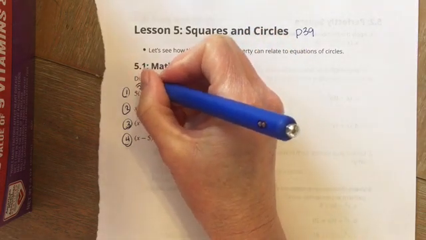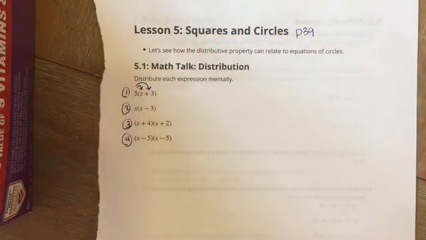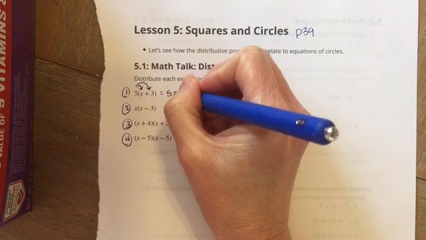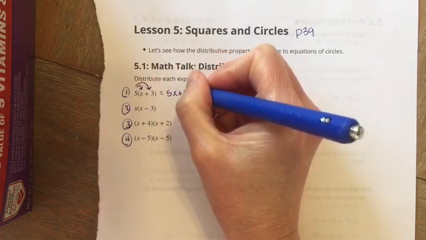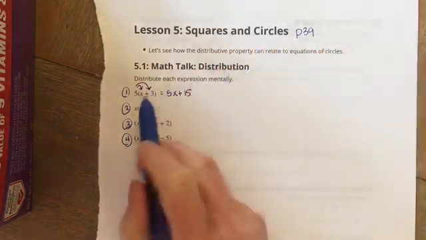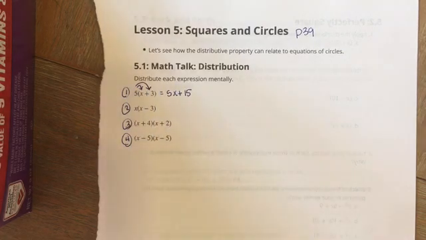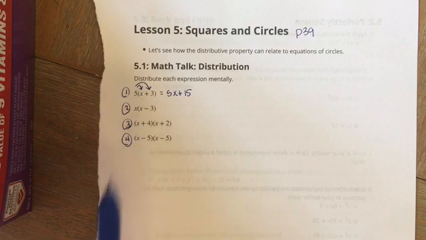The first one is an example of the distribution property. I have a 5 outside my parentheses. This is equal to 5x plus 5 times 3, or 15. 5 times this binomial is 5 times each term. So now we're looking at 3.